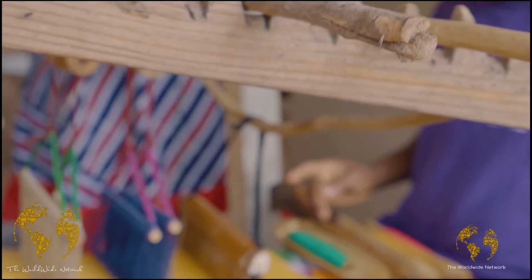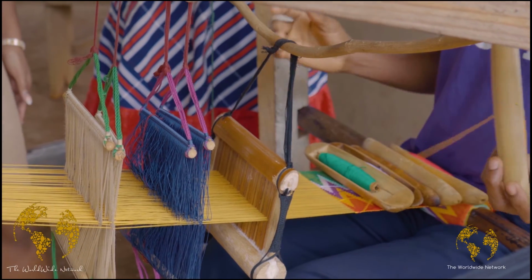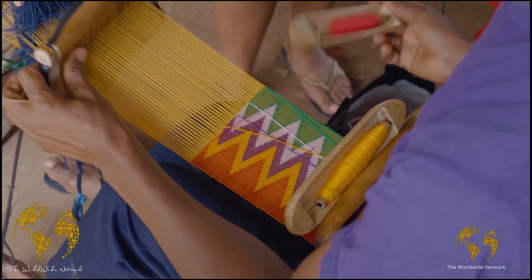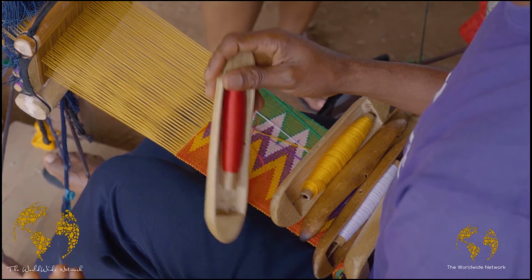have about 1, 2, 3, 4, 5, 6 shuttles at a time. So now moving from right to left again.